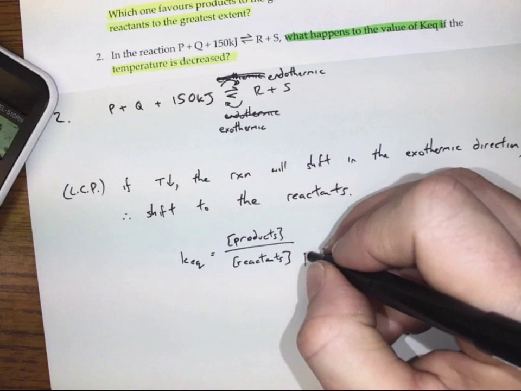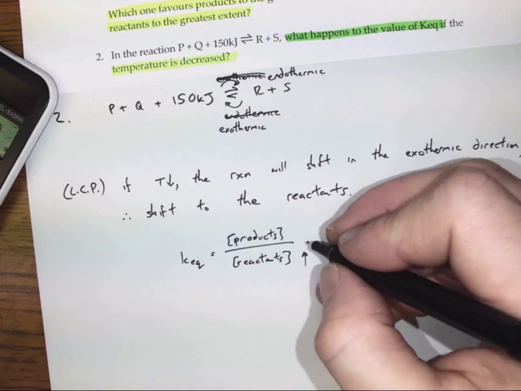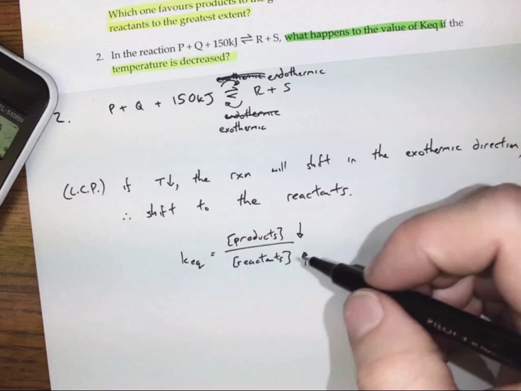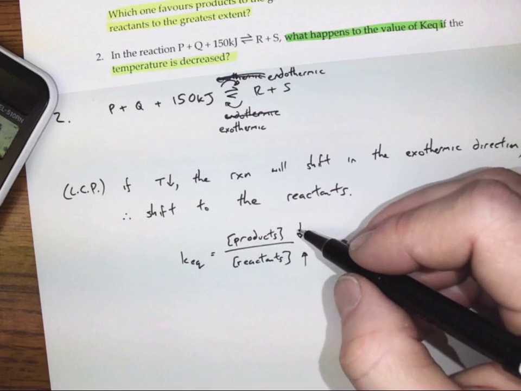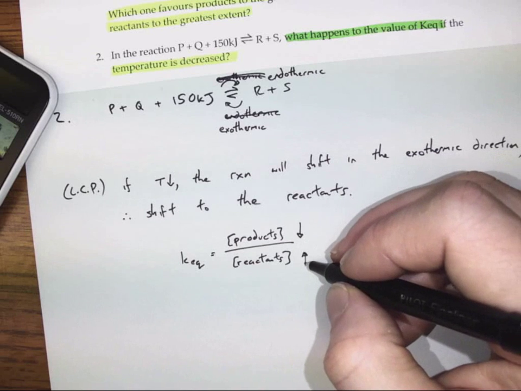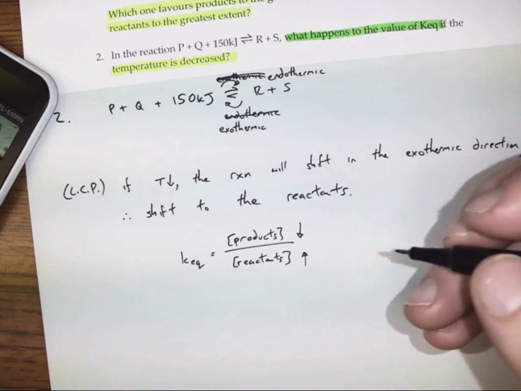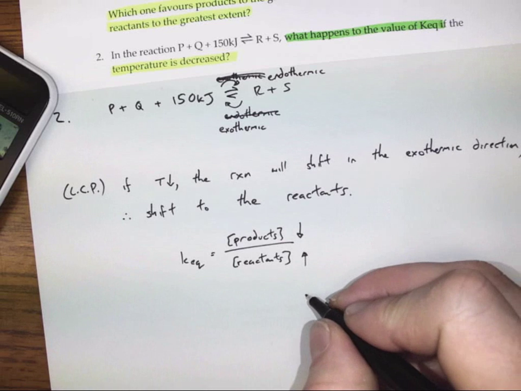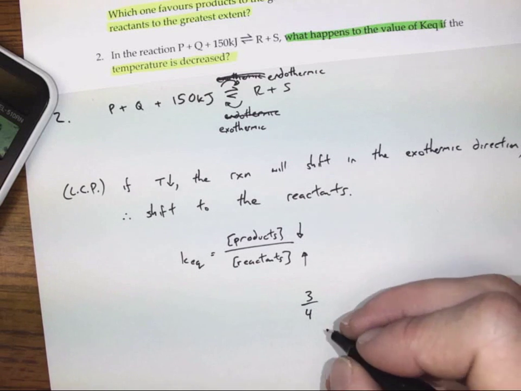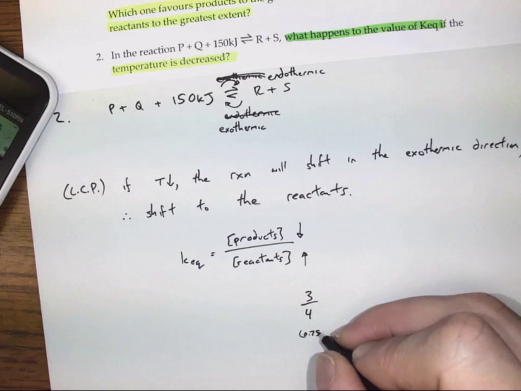The reactants are going to increase in quantity, and the products are going to decrease in quantity. And how does a ratio change if the number on your top becomes smaller and the number on your bottom becomes larger? Well, let's compare it. Let's take some fraction. Let's say 3/4. That's nice and easy to remember because that's 0.75, right?